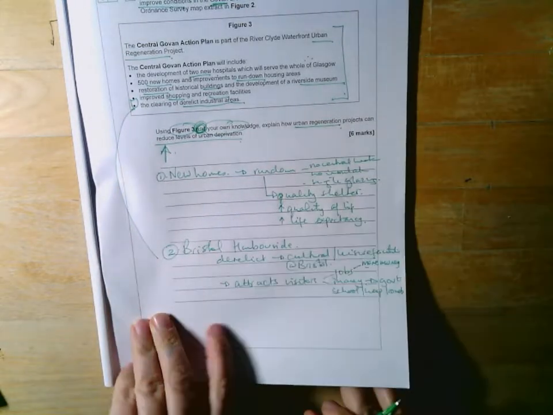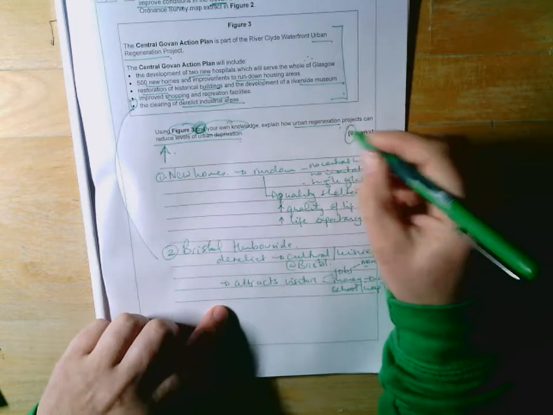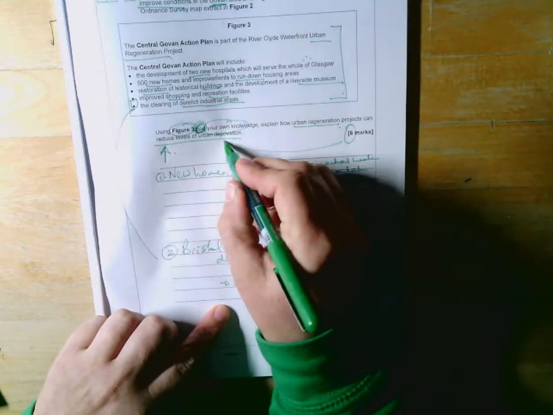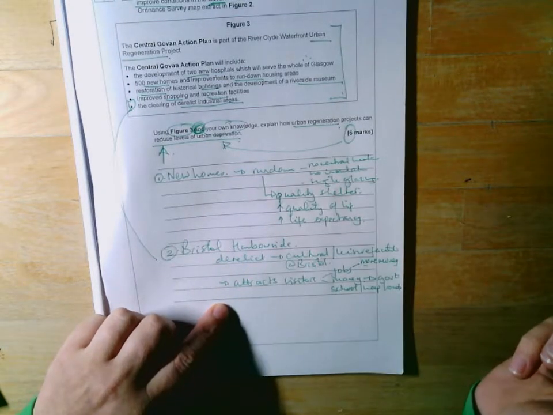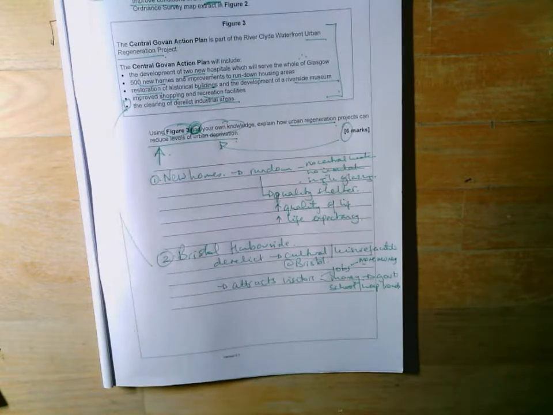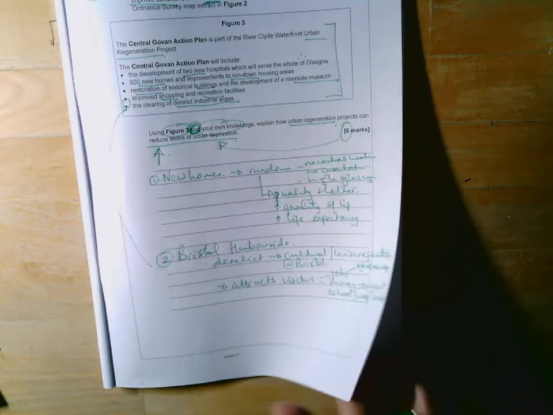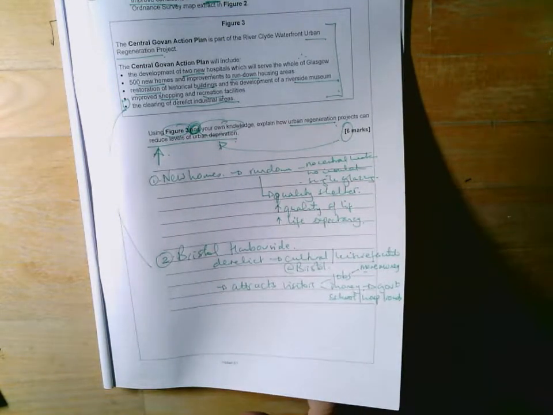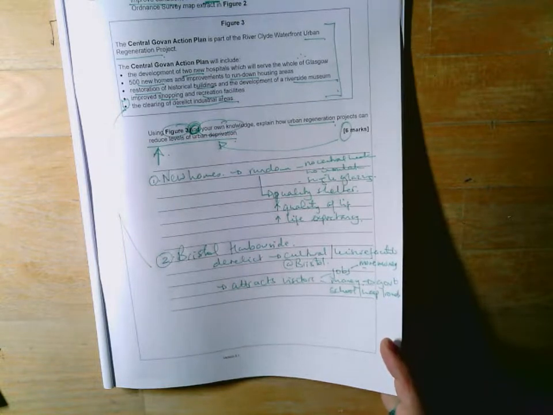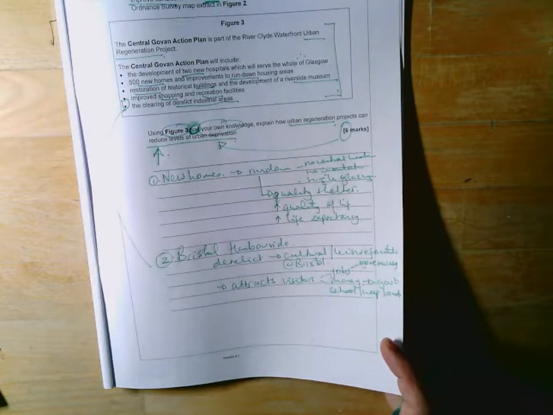Okay, so to get your 6 marks here, it was important to link it back to reducing urban deprivation. If you just talked about your urban regeneration projects and why you thought they were good, that wasn't enough. You had to link it back to urban deprivation. Deprivation means going without, so you could be deprived in terms of your housing, your food, your access to education, your income, and so on.